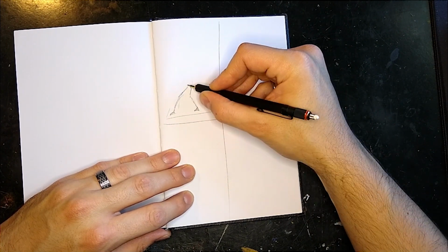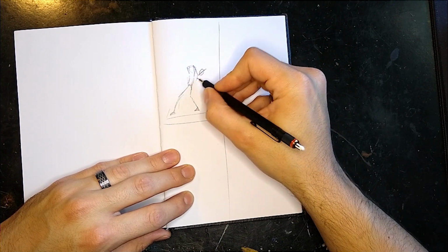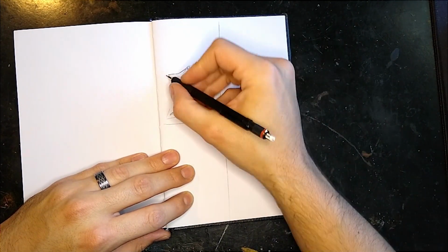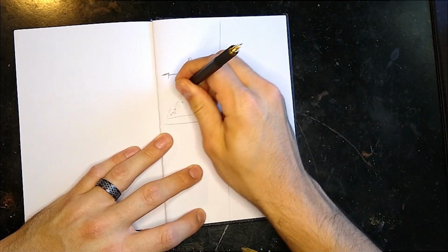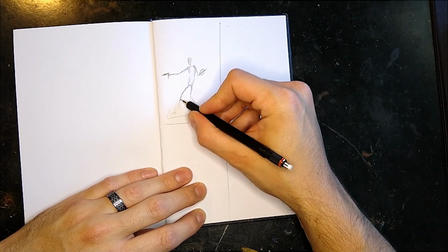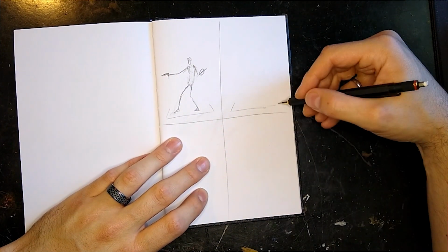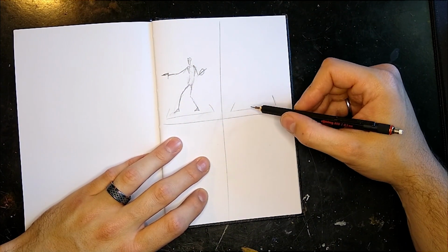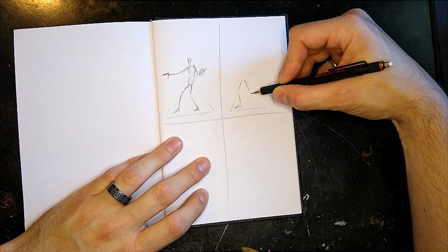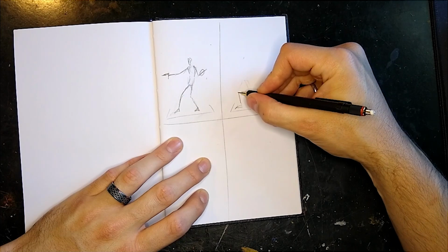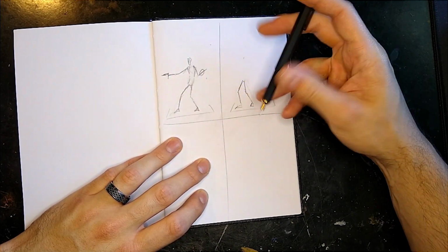So I want to do a couple more iterations. I think I can get this a little more dynamic, and we'll see what's going on. The stance of the legs just felt a little bit weak here. Try one more. I think this might be the last one. Gotta get the proportions right. Well, you don't have to, but it helps.